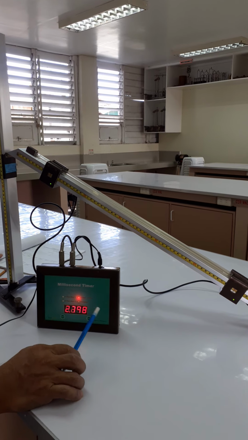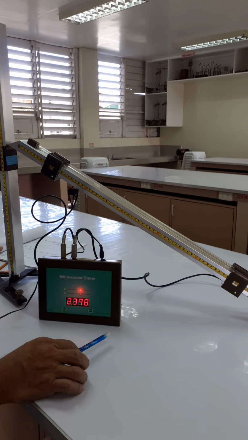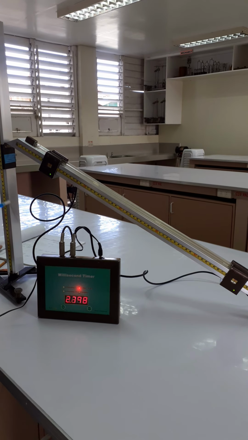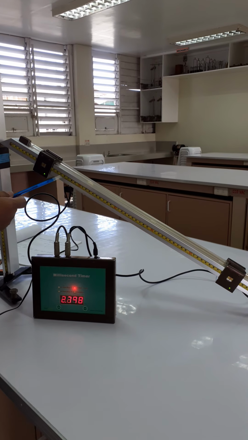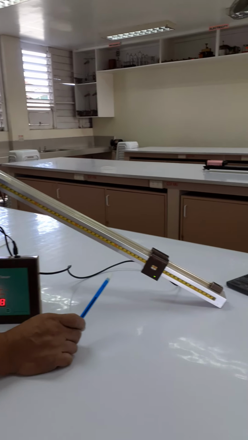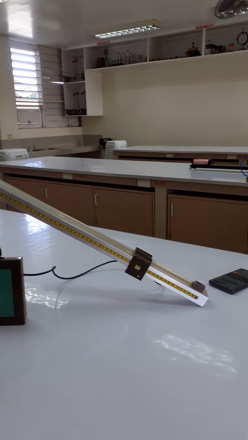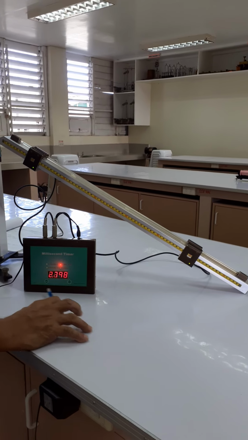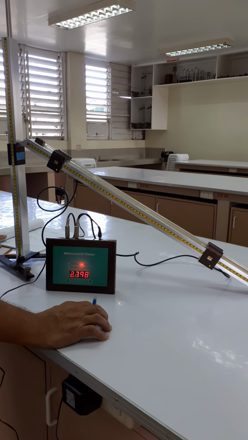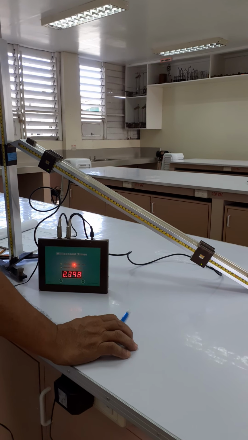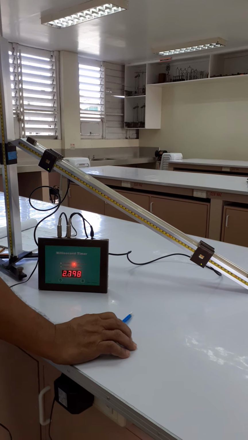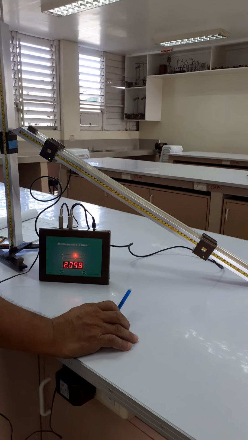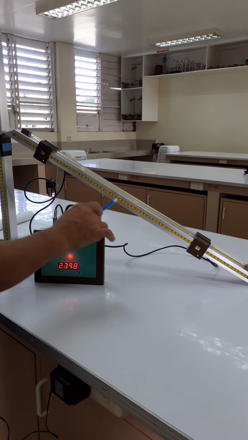The next setting starts at 15 centimeters and ends at 55, then again different travels with corresponding times using the millisecond timer, up to the point that the distance interval becomes 30 and 40.